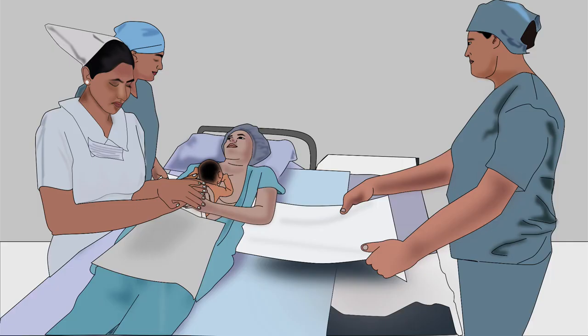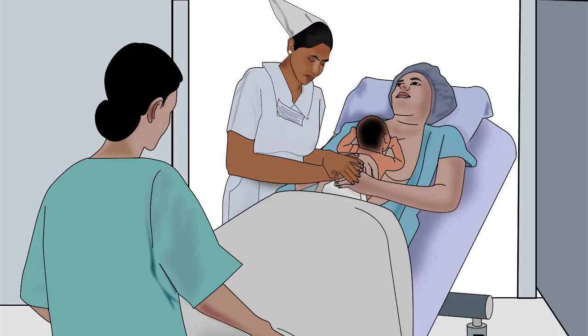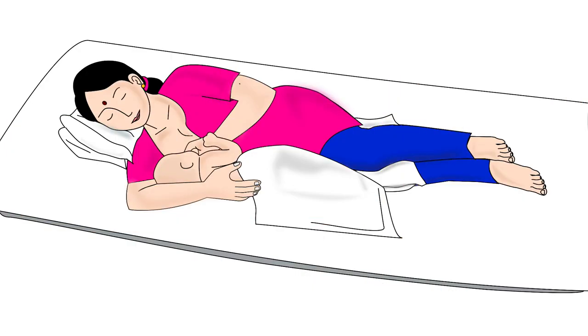Now, she can be slid over to the stretcher. This is a simple process. The baby should never leave the mother's chest during the transfer. She can be in the same position on the way to the recovery room. So, the baby continues going through the 9 stages towards the first breastfeeding.